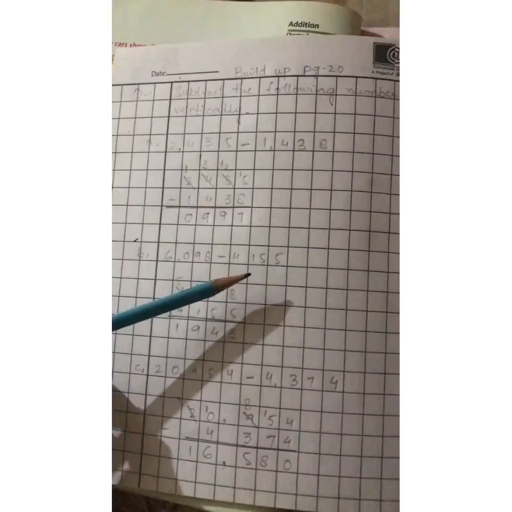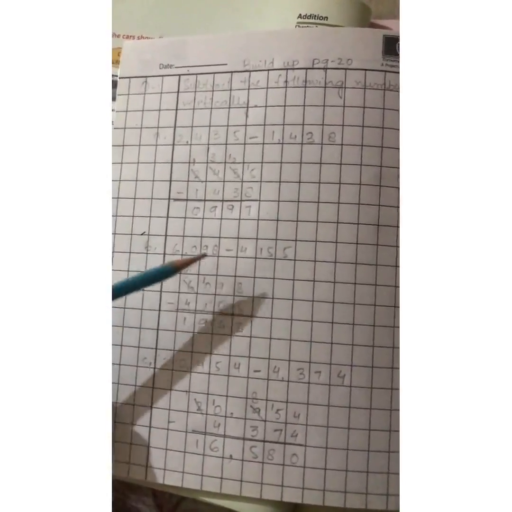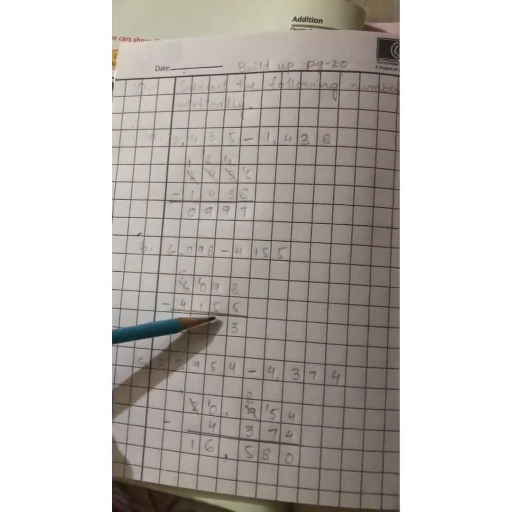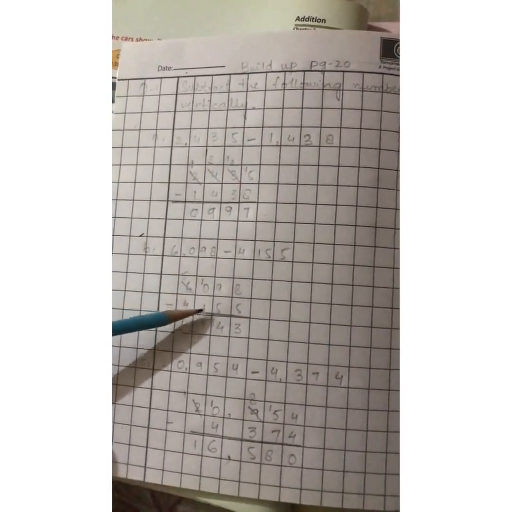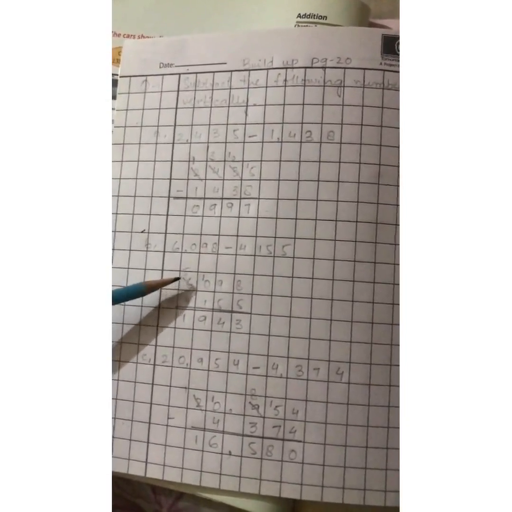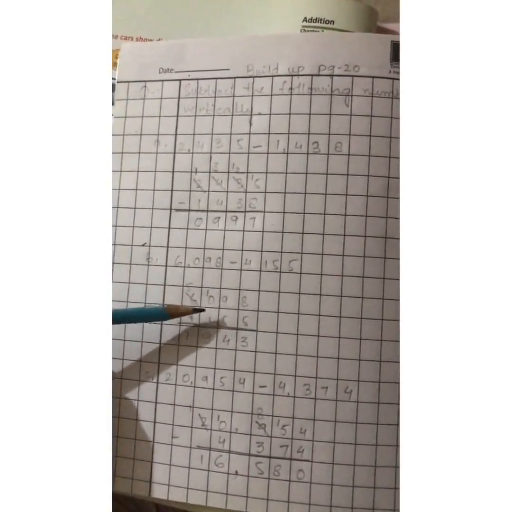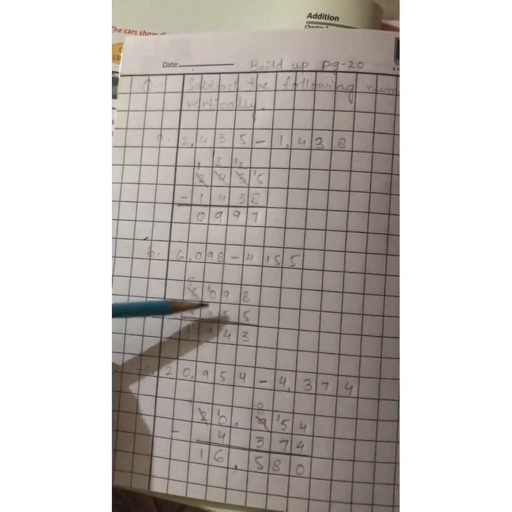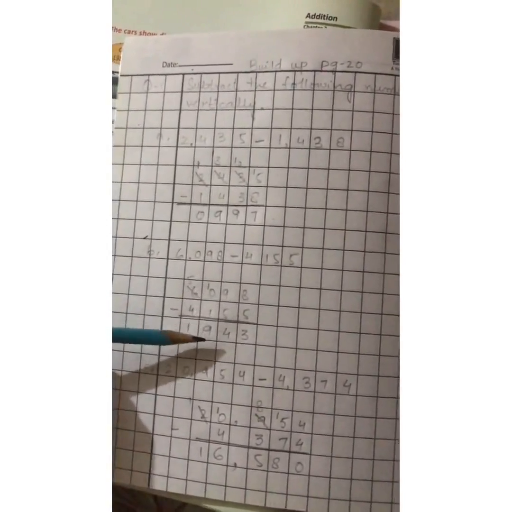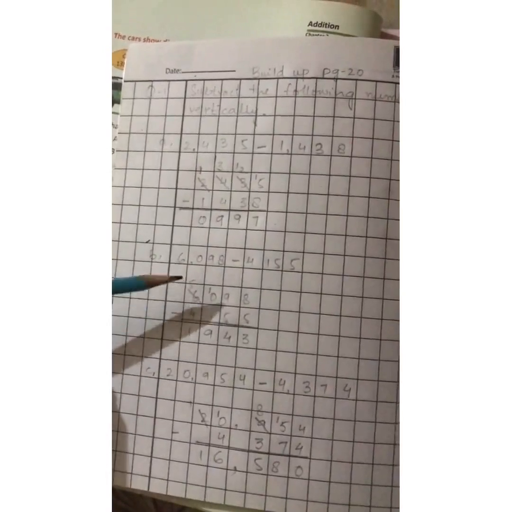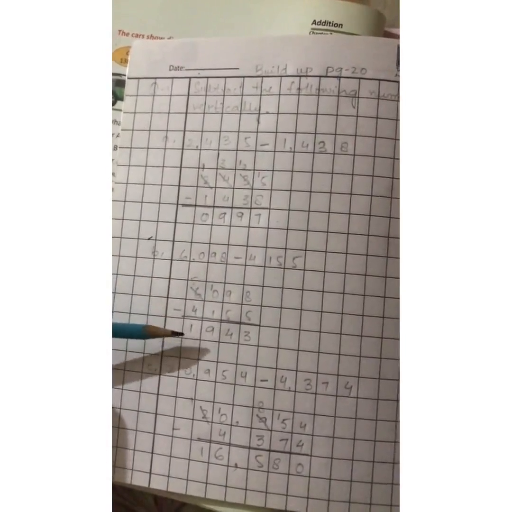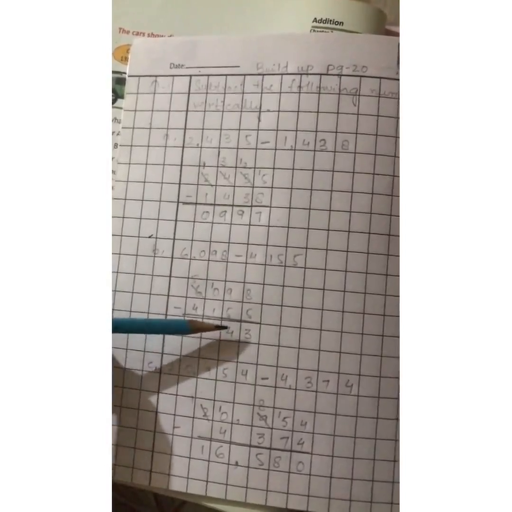Now look at the second question, part number B, 6098 minus 4155. First I did the arrangement in the vertical form, and then I started the subtraction. 8 minus 5 is equals to 3, 9 minus 4 is equals to 5, and 0 cannot minus 1, so I will borrow. So 0 becomes 10, and when I did the subtraction, it becomes 9. Then 5 minus 4 is equals to 1. So the answer is 1943.